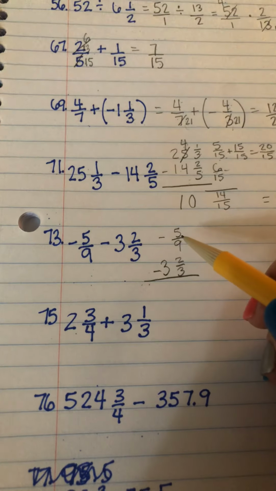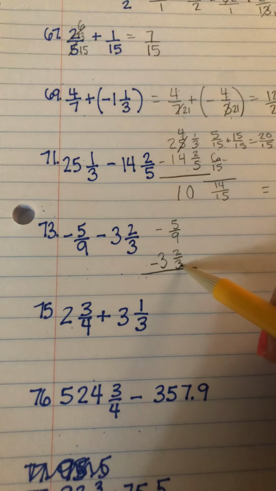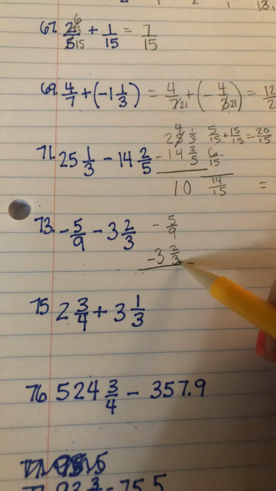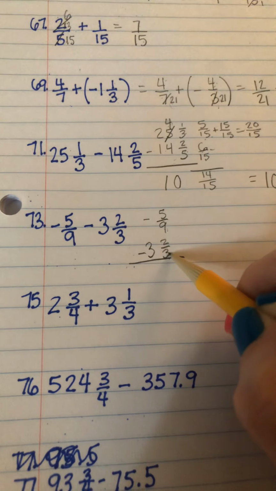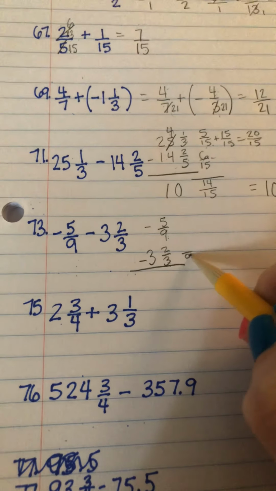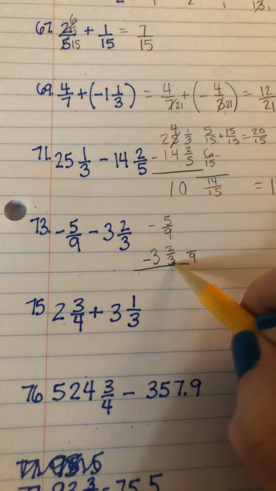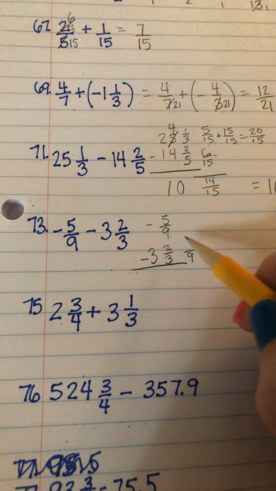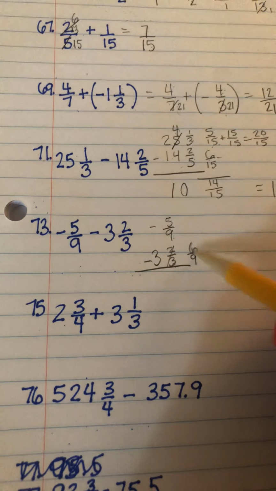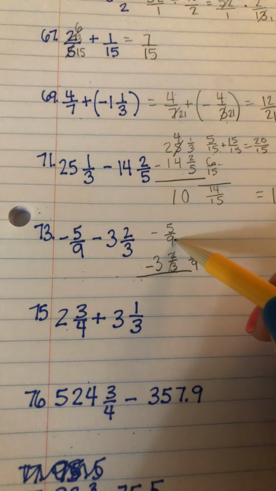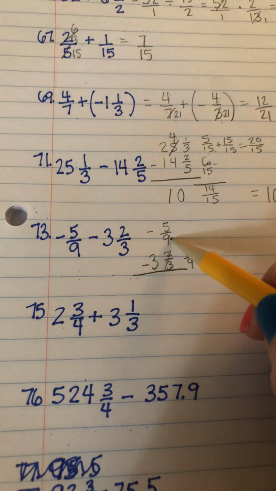You want to make these the same denominator. You don't have to mess with this one, but this one you need to make it to a 9 by multiplying times 3. So 2 times 3 is 6. Can I do 6/9 minus 5/9?